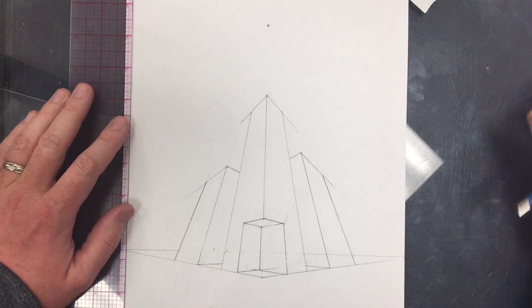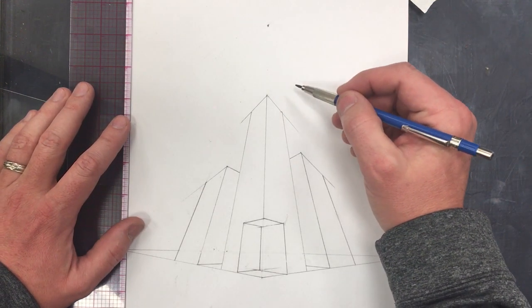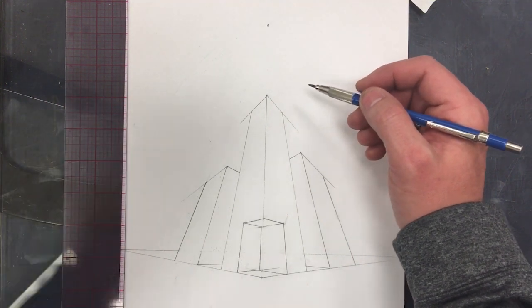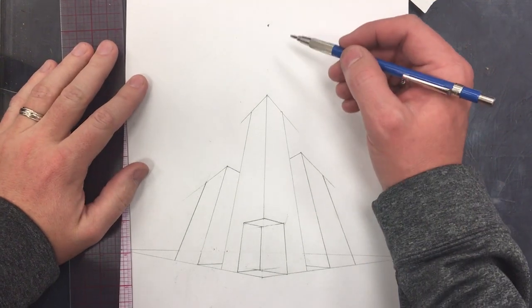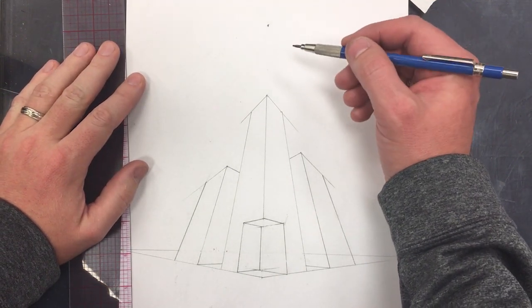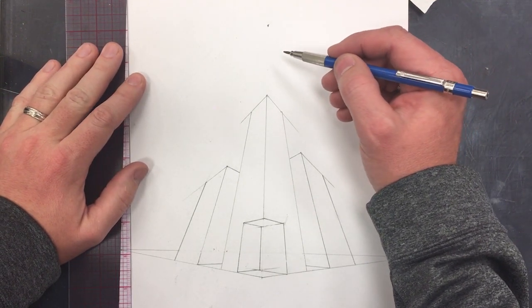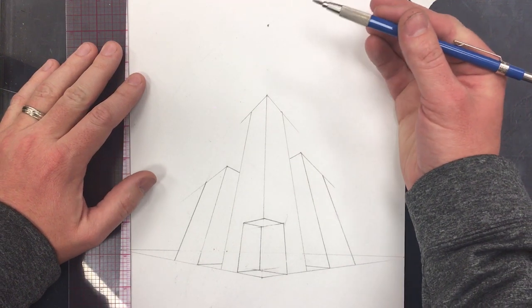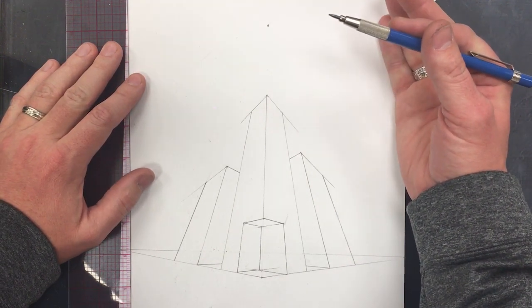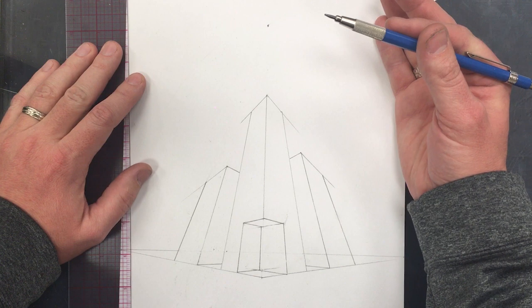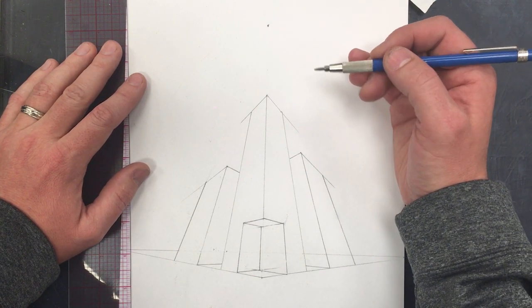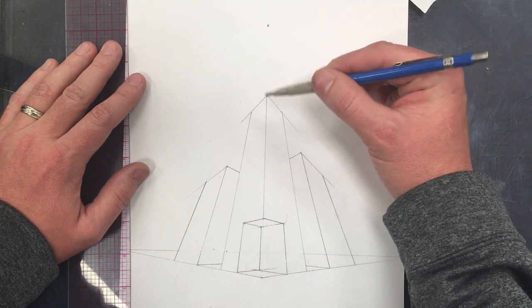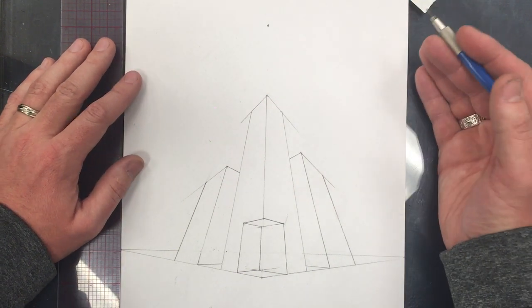Some people I have will say, hey, you need to have a sphere. And spheres are a sphere in any particular direction, and so they don't work in perspective. And so that's not necessarily an element in perspective that you need to draw.